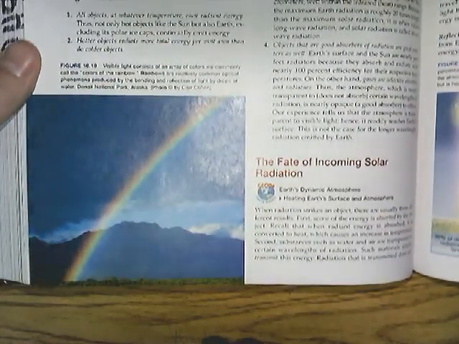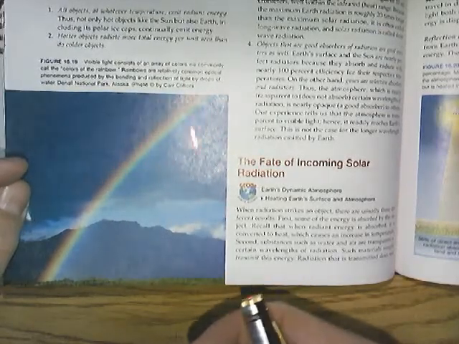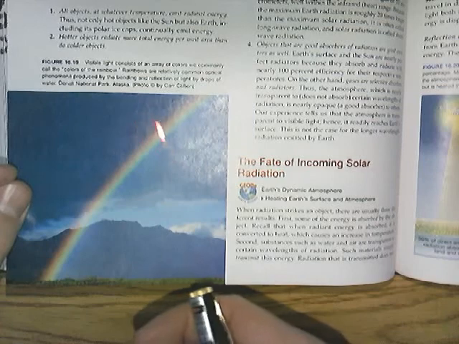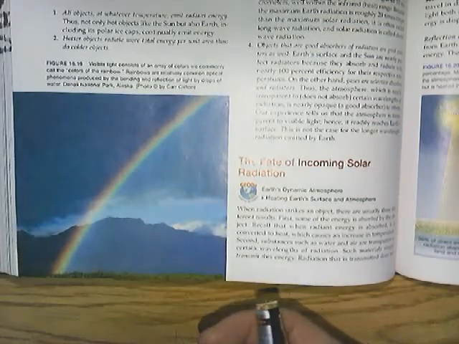Rainbows are kind of a cool scenario. We can actually get a broad range of phenomena that take place when I separate white light into its characteristic components. Water droplets can act like a prism, and they can separate it into the ROY G. BIV, the colors that are located within white light itself. Here we have a picture of the fate of incoming solar radiation.